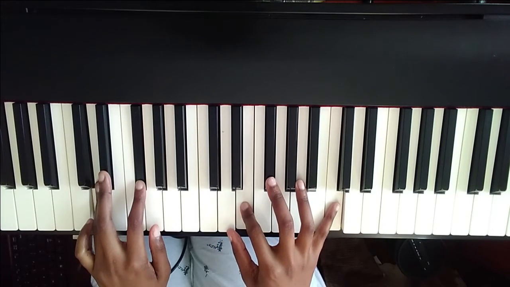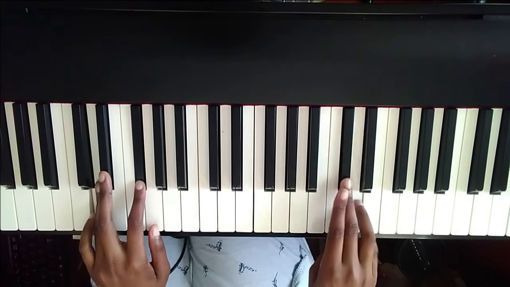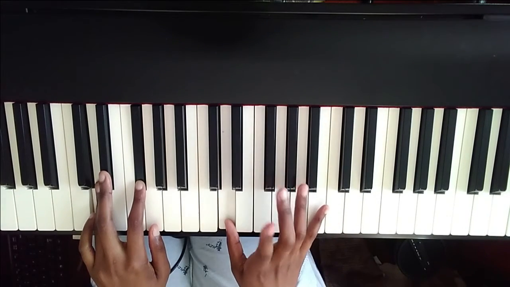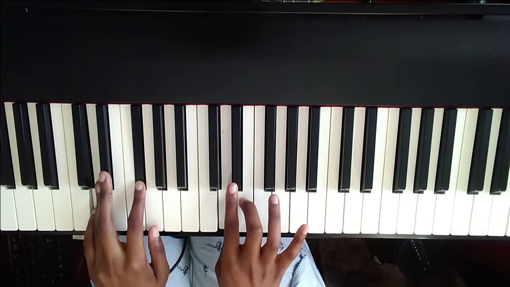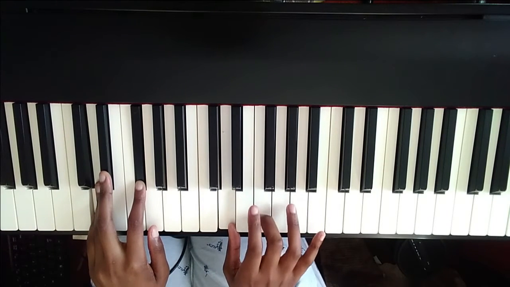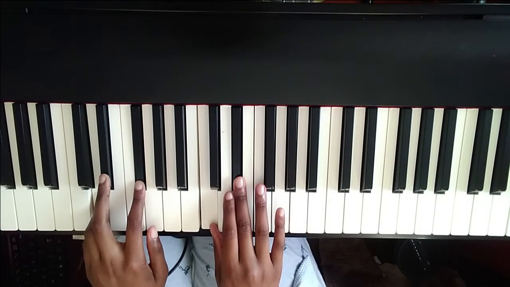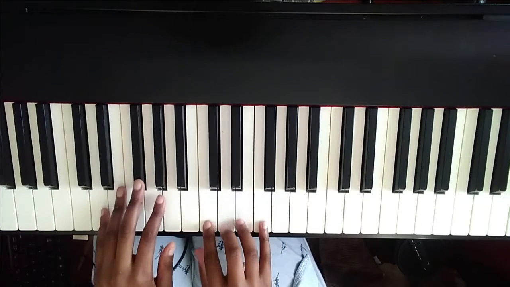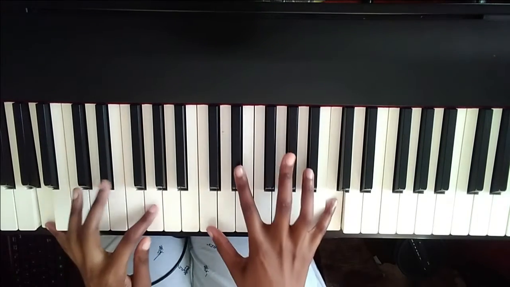Because when I play D7, right? But if I'm flattening the 9th, when I'm flattening something, I'm going downward by a semitone. If I'm sharpening, I'm going upward by a semitone. So this is D7 flat 9. D7 sharp 9 would then look like this. So I do this.